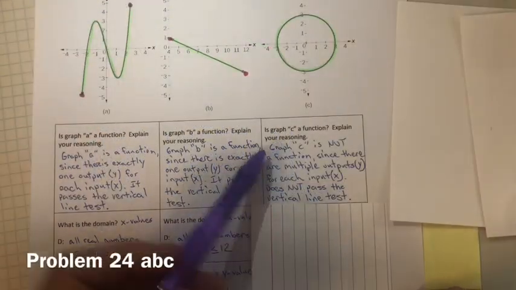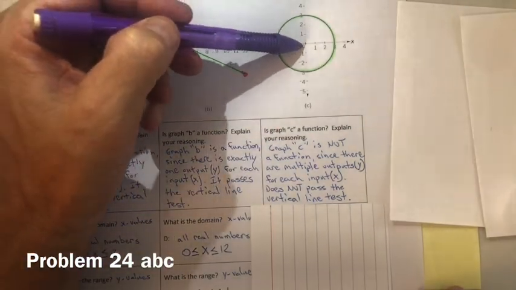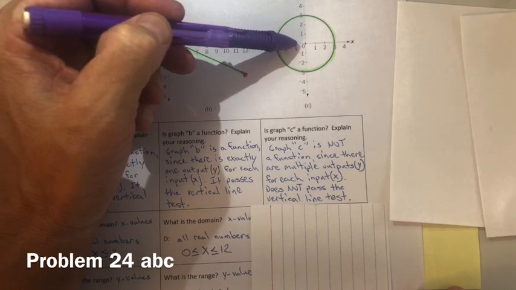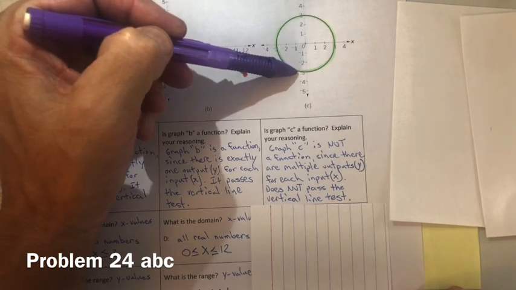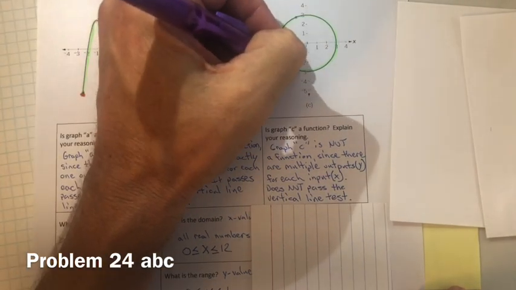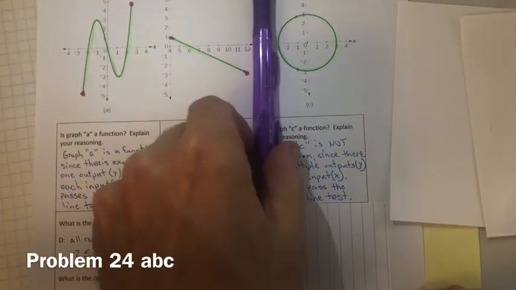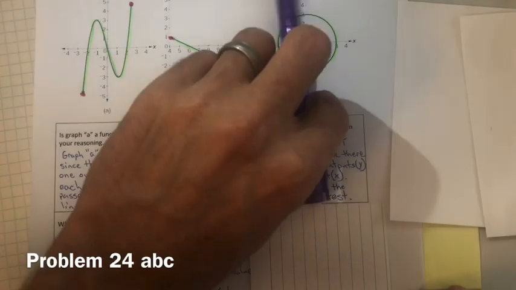Graph C is not a function since there are multiple outputs for some inputs. So if I have an input of -1, there's an output here and here. So this would not pass the vertical line test. You have multiple outputs for the same input.